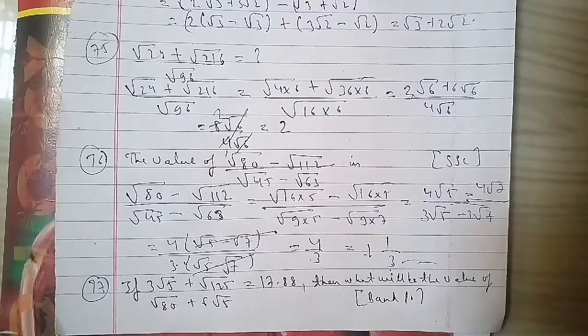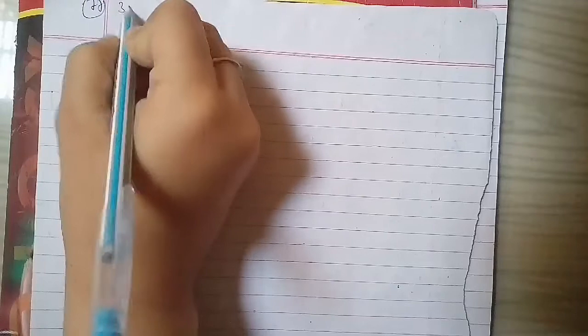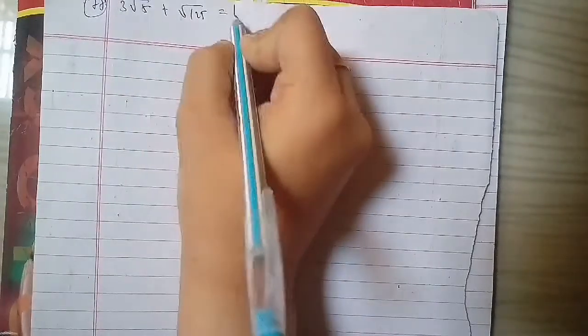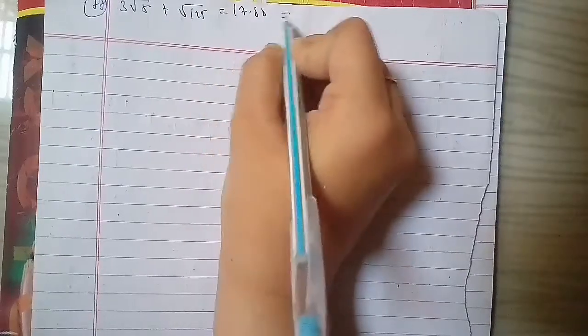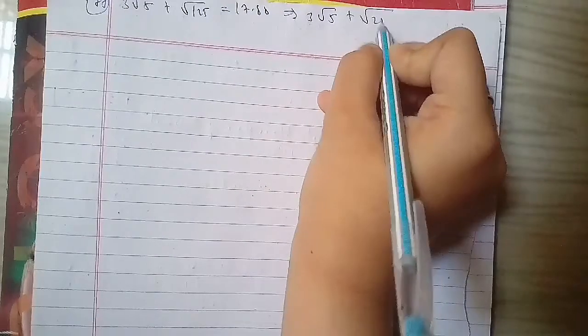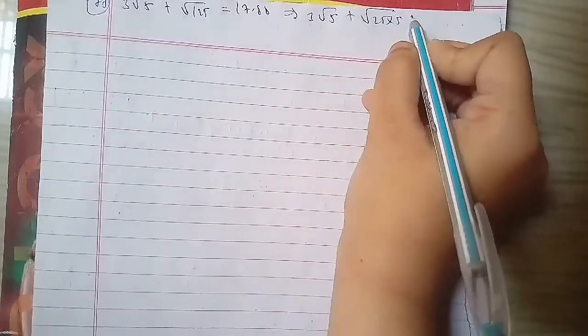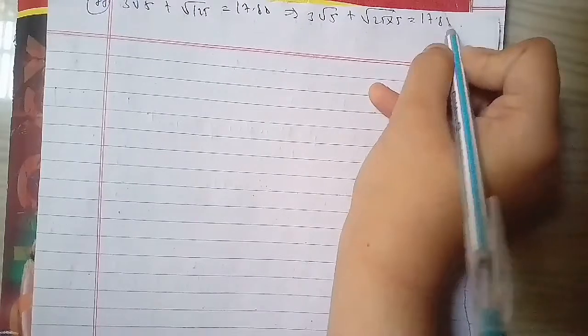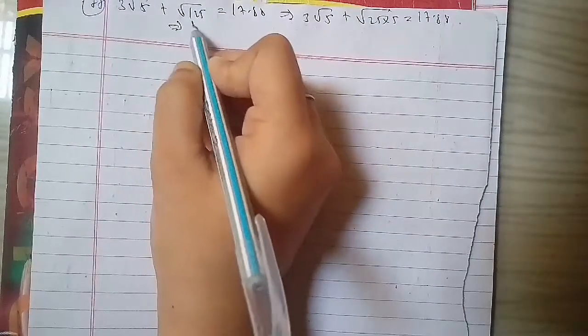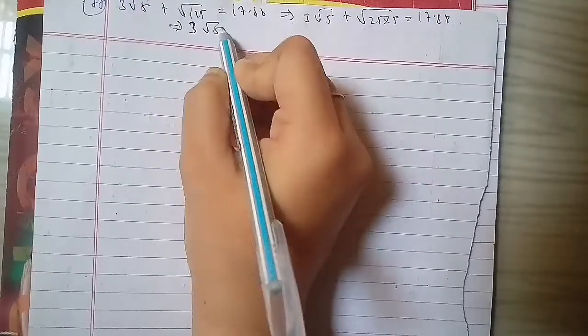Now going further, under root 80 plus 6 under root 5 equals under root 16 into 5 plus 6 under root 5, which equals 4 under root 5 plus 6 under root 5, which equals 10 under root 5. That is 10 into 2.235, which equals 22.35. That is the answer here.